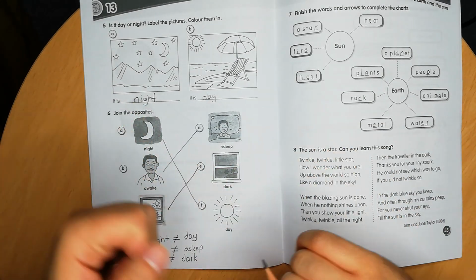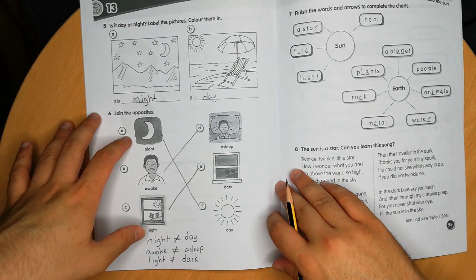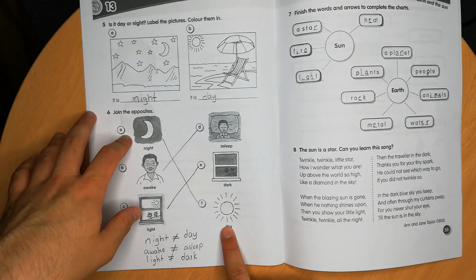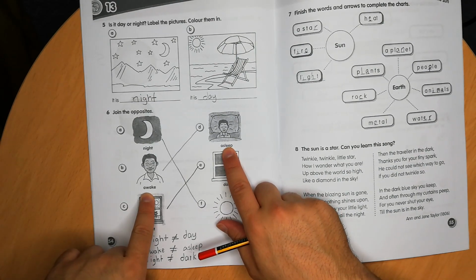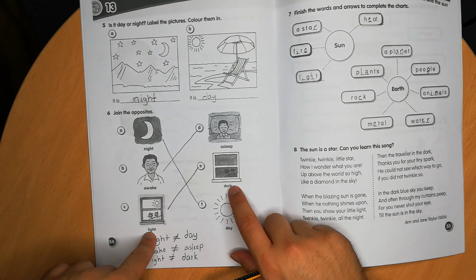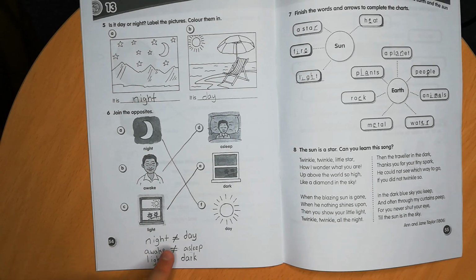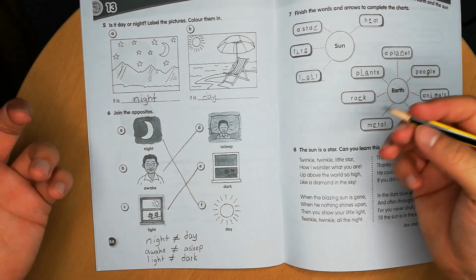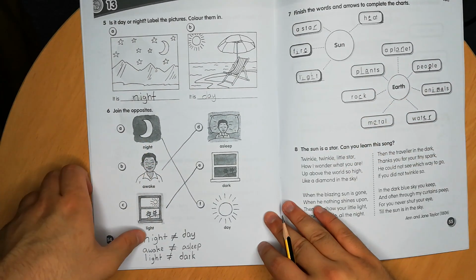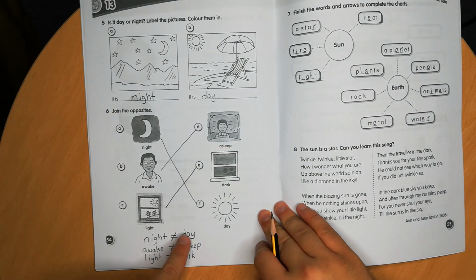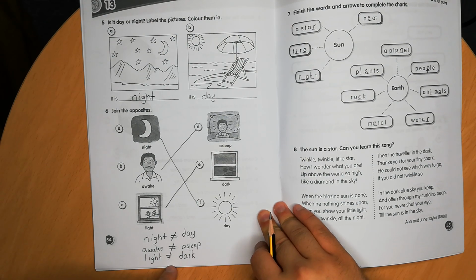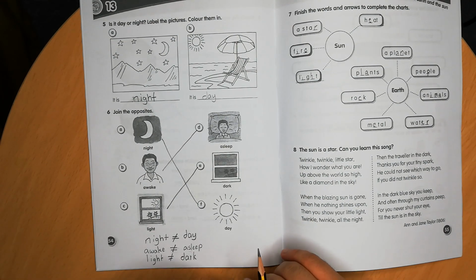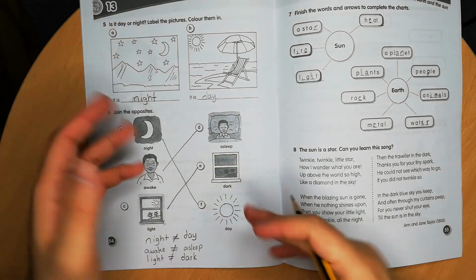Now here we're going to join the opposites. Now here, of course, we have night is the opposite of day. Awake is the opposite of asleep. Light is the opposite of dark. Of course, I wrote them here, so you can actually write them and get used to the spelling of these words. Night is the opposite of day. Awake is the opposite of asleep. Light is the opposite of dark. Okay, so these are opposites right here.